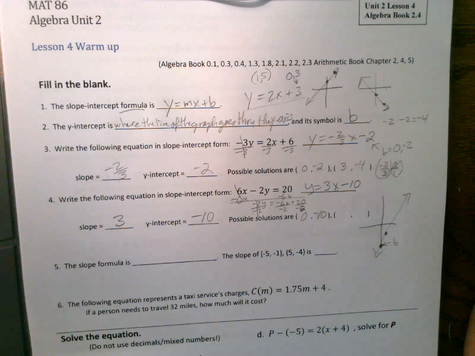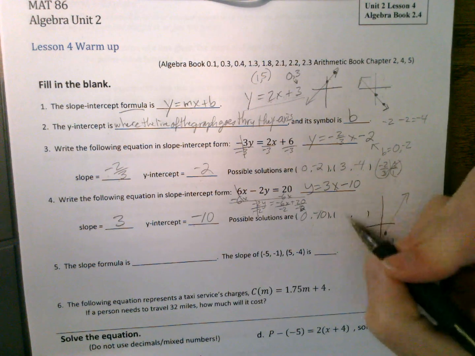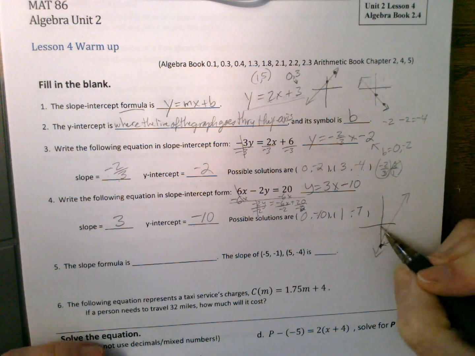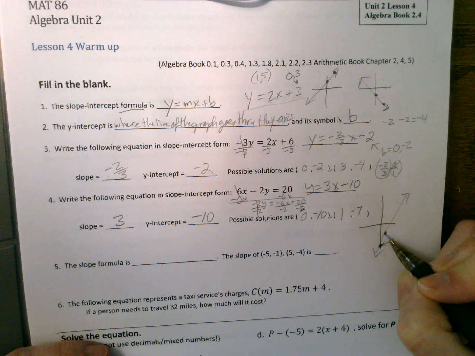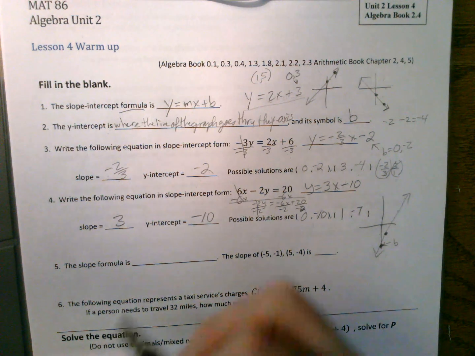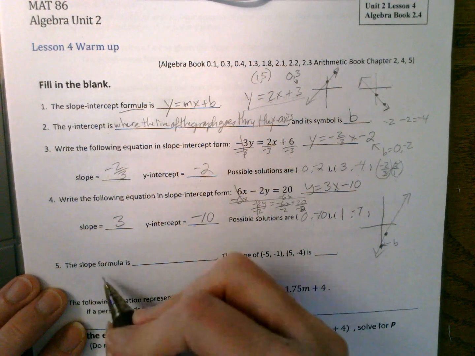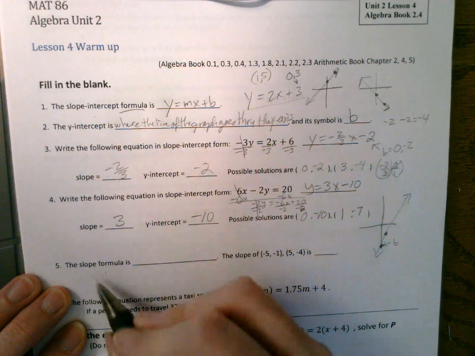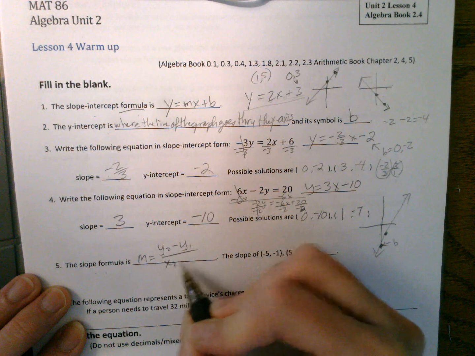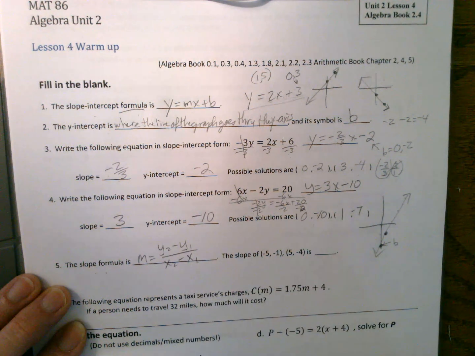And then another would be if I put a 1 in for x, that would be 3 minus 10, which is a negative 7. So (1, -7). Consider my graph a little off because I don't have graph paper, but that confirms the direction everything was going. And there are other dots on this line for you to guess and check, an infinite number. So the slope formula, which is different than the slope-intercept formula, is this that you've seen a lot. Don't forget those subtractions in there.